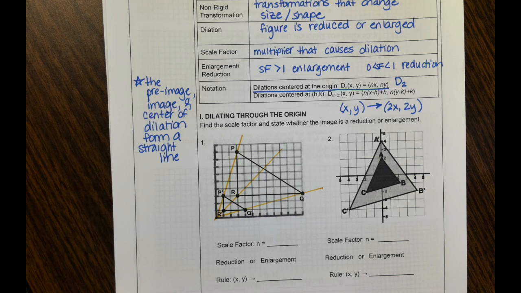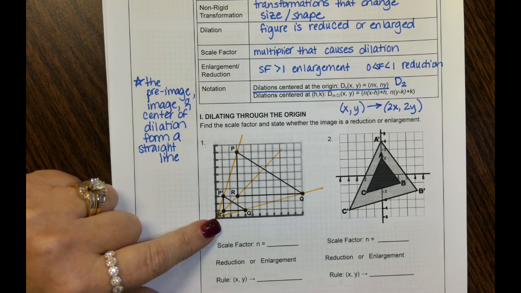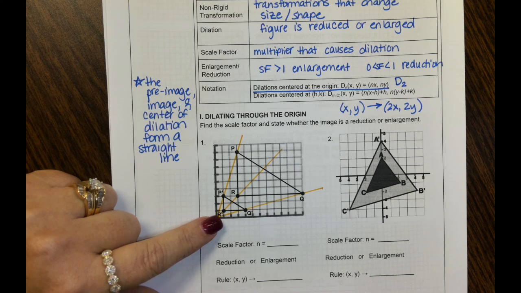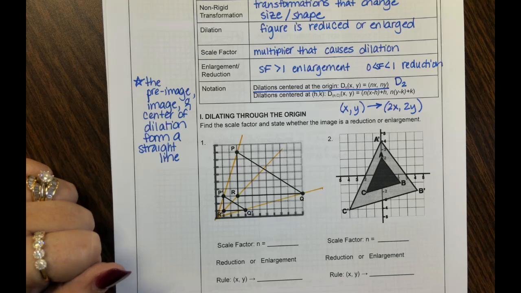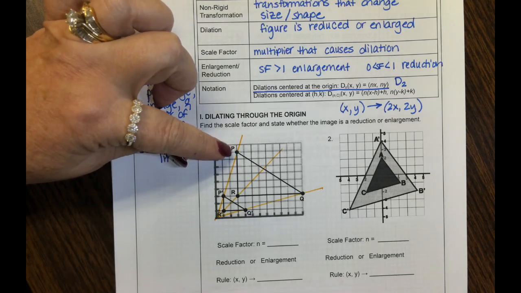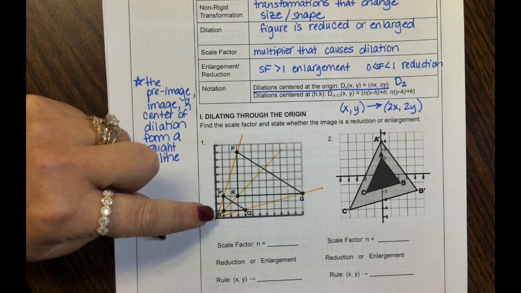Think of this like a projector on the wall. If you were to step between the wall where the movie may be playing and the projector, then it is going to project on you, but it will be smaller because you're closer to it. So this shape is closer to the center of origin or the center of the dilation, and so as it goes out, it's going to be bigger. Now my original shape is PRQ, and then I have P prime, R prime, Q prime.